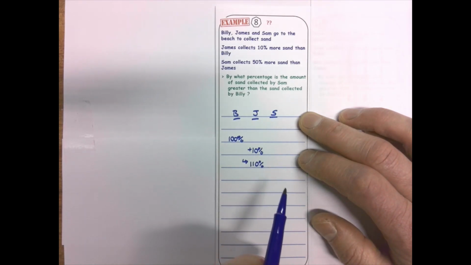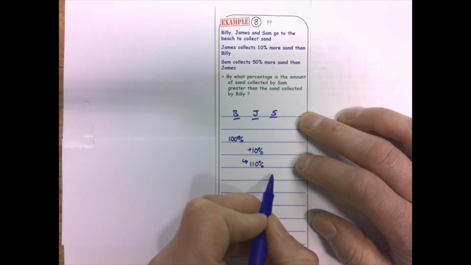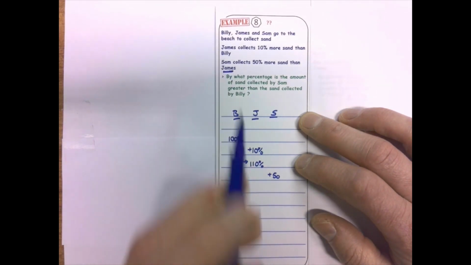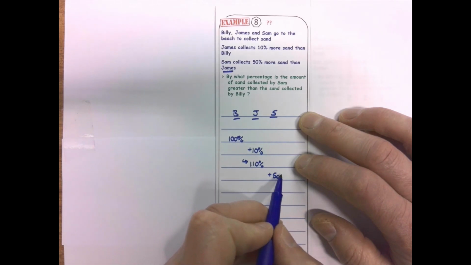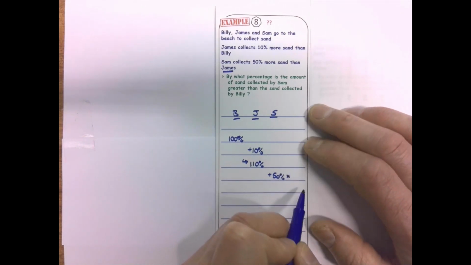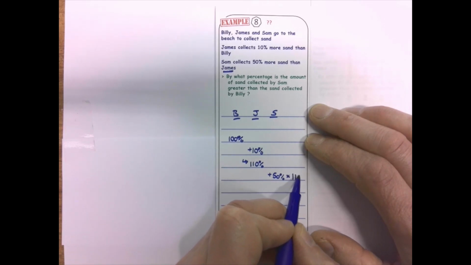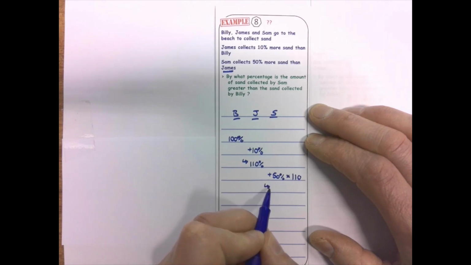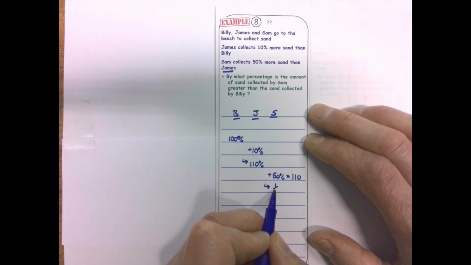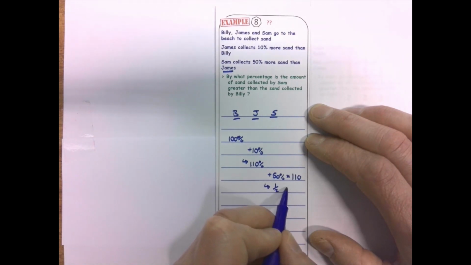Now, Sam is collecting 50% more than James. Okay, so we need to be very careful. Basically that says 50% of 110%, right? That's what we're saying. If you think about fractions and percentages, 50% is a half, and of is multiplying.